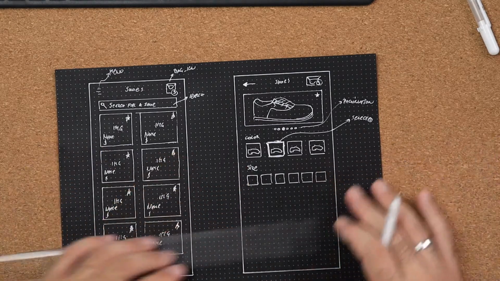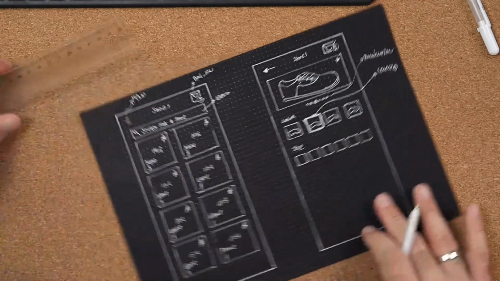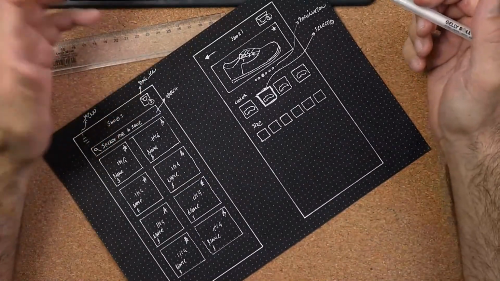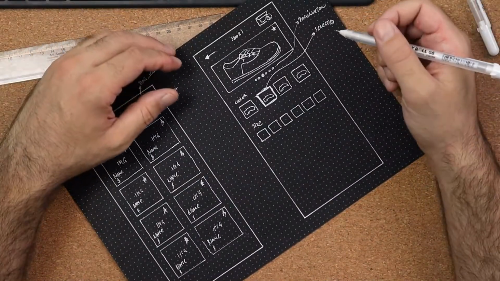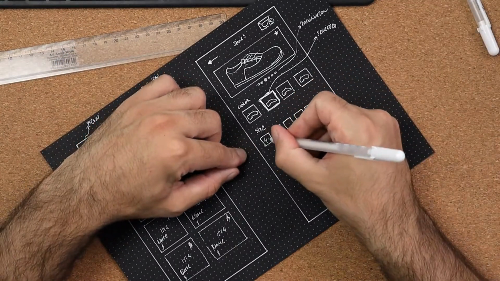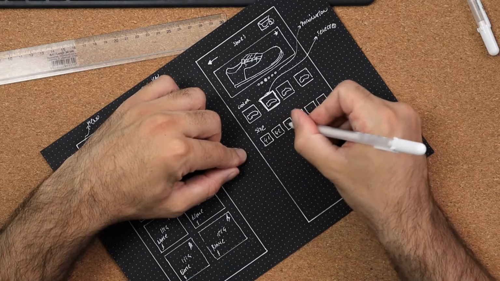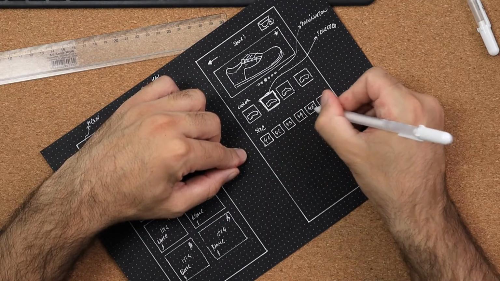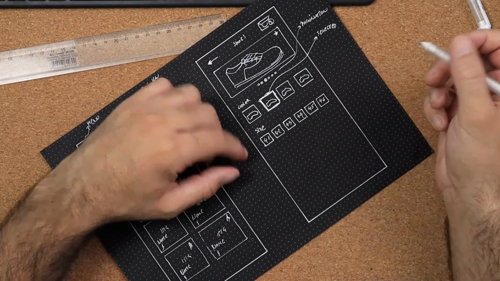So size, what I'm going to do is use European sizes. I know you US and UK viewers use different sizes, but in this case, I'm going to use something like, I don't know, 41, 42, 43, 44, 45, and 46, for example, let's say.